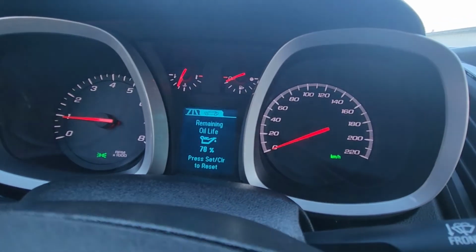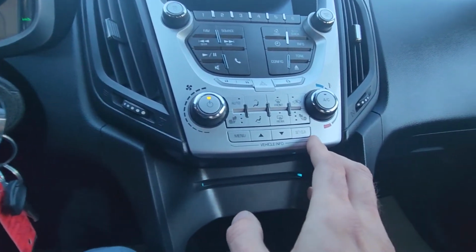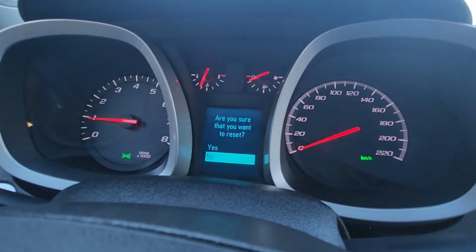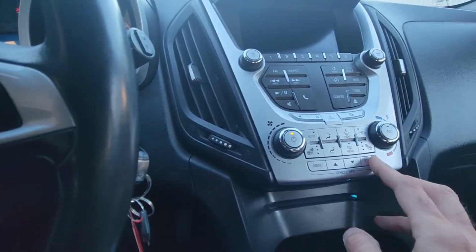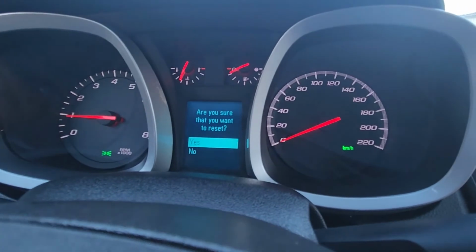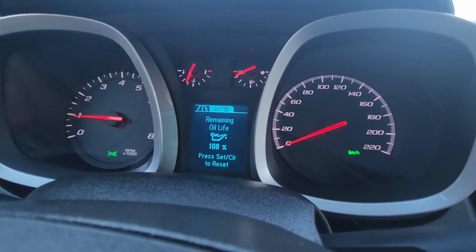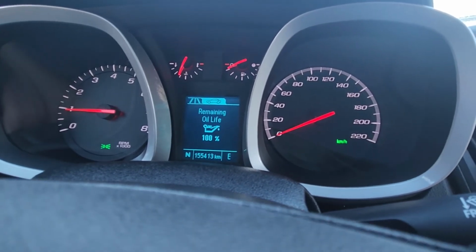And once you reach the remaining oil life, mine is at 78%, you will press this last button, set clear. And once you press it, you will get a question, are you sure that you want to reset? You will press the up button, yes, and then again you will press the set button, which is the OK button. And that's it. This is how you can reset it and set it to 100%.